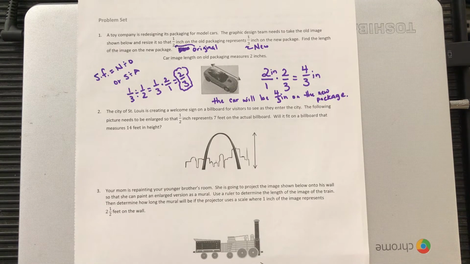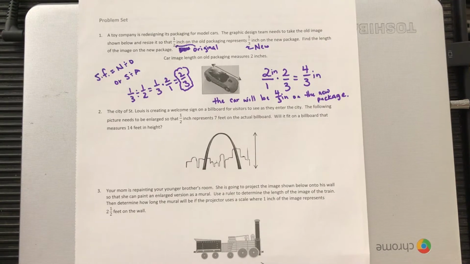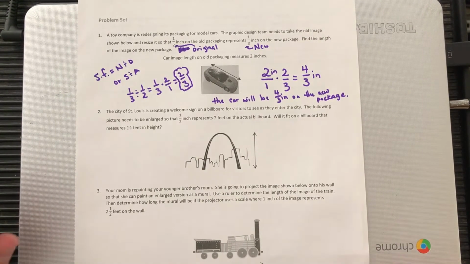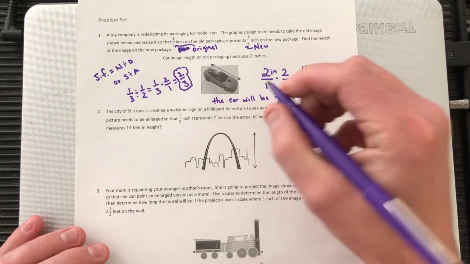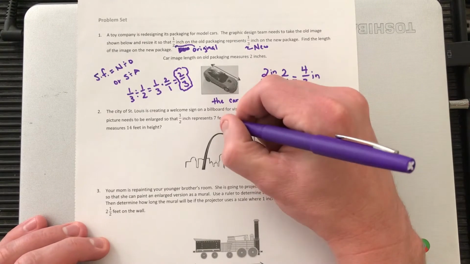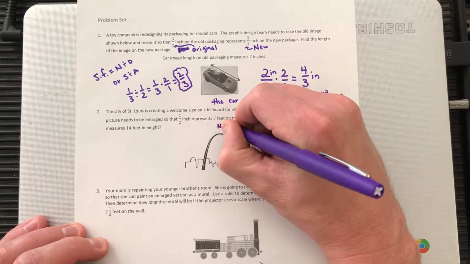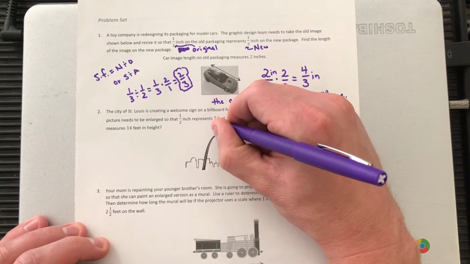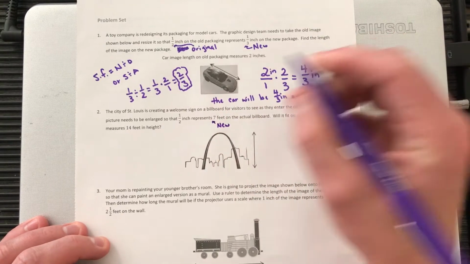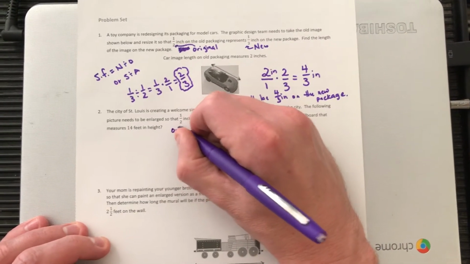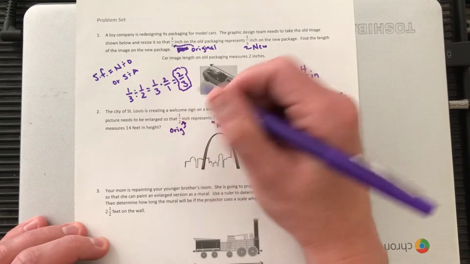Okay, so I have to figure out, the following picture needs to be enlarged. So I guess they want me to measure this picture and see how much it is first. All right, so let me get my scale factor first. Let's just get that out of the way. We know we're going to need it. So here's my new measurement. I know that 1/2 of an inch is going to get scaled to 7 feet. And so the original was this 1/2 inch.